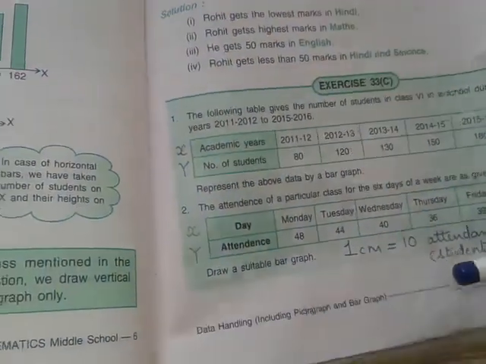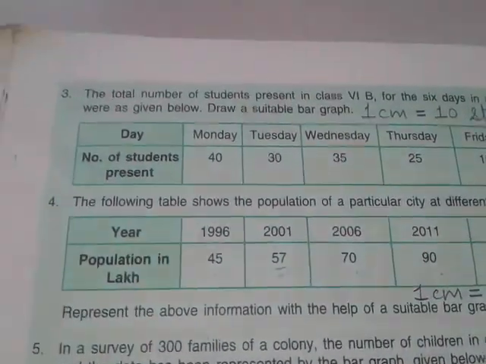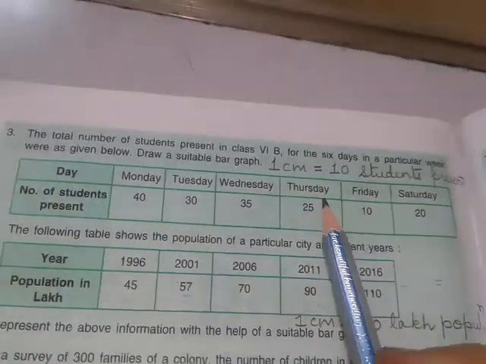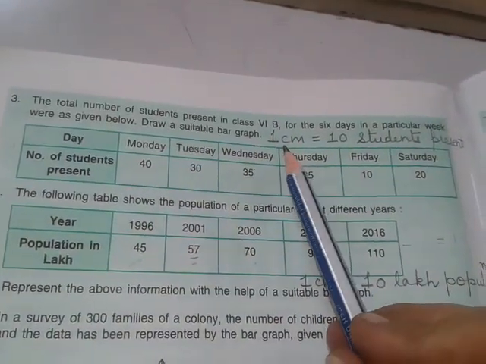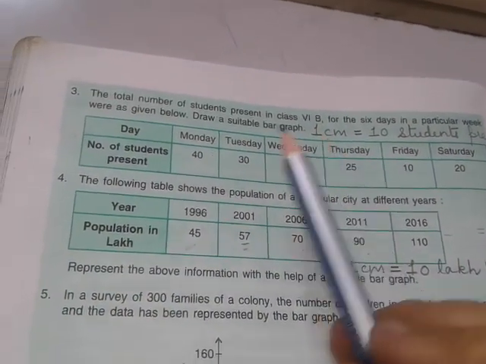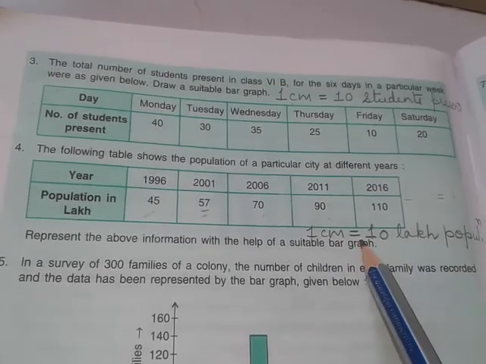All right, now question number 3, you can see question number 3, the scale I have written, please draw accordingly. Question number 4 also, draw accordingly.